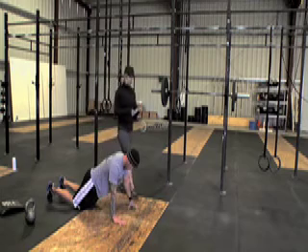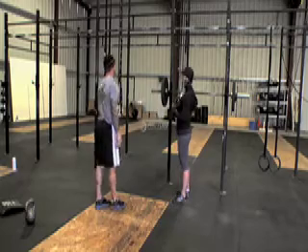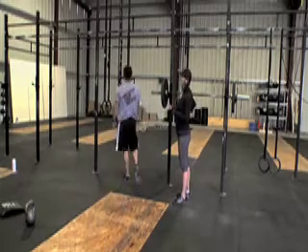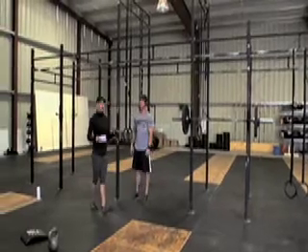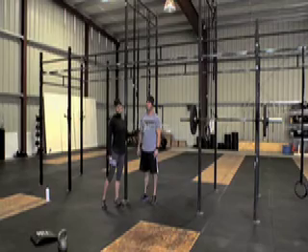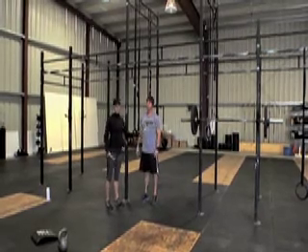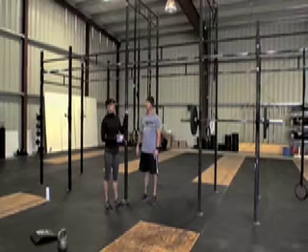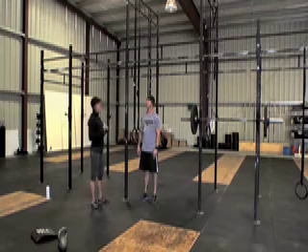So last is knees to elbow. You want to face this way. The reason knees to elbow is called knees to elbow is because your knees must strike your elbow. Not your wrist, not your armpit, not your rib cage, but your actual elbow. So Dusty will demonstrate a few good reps for us.